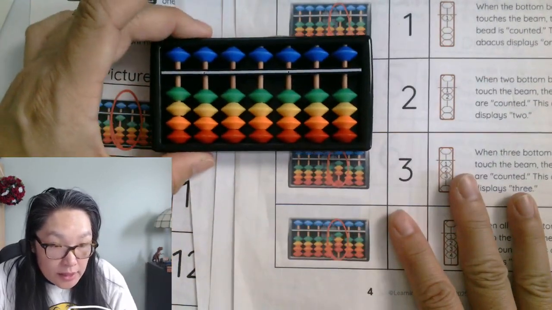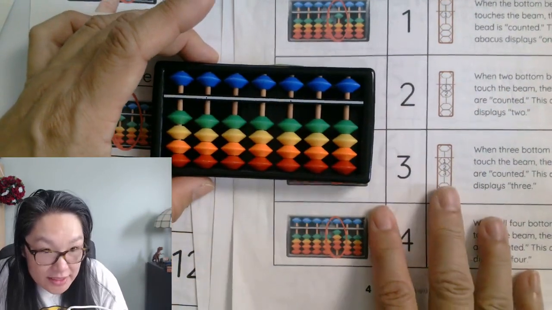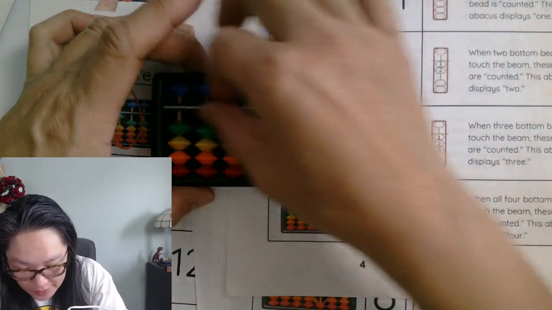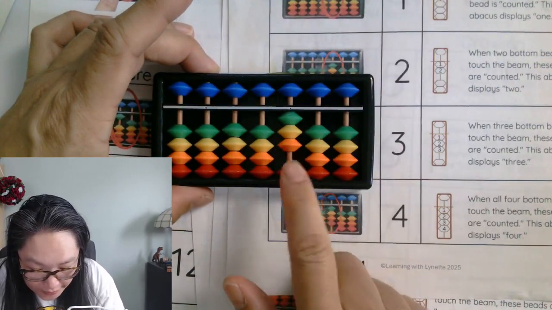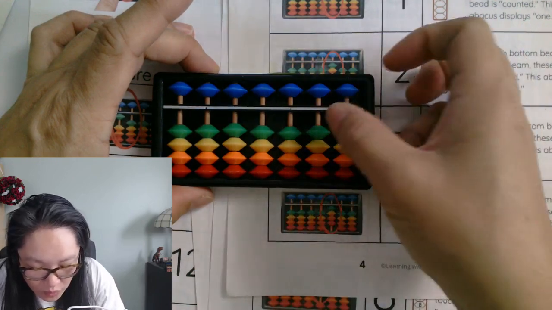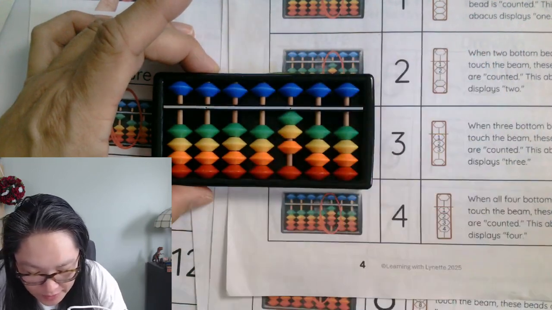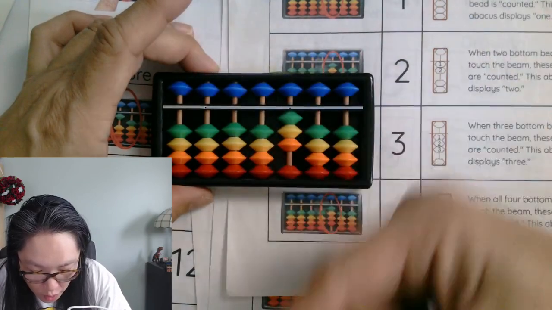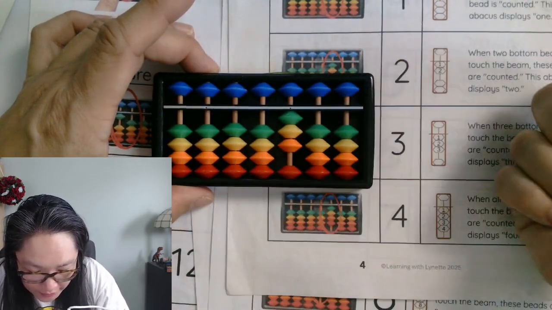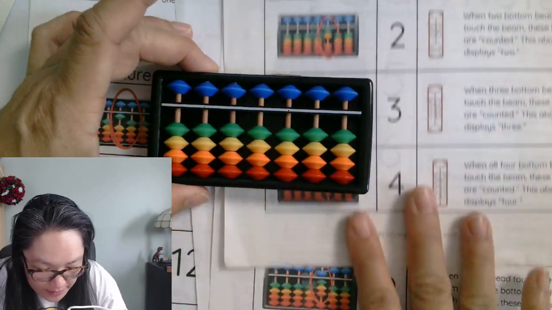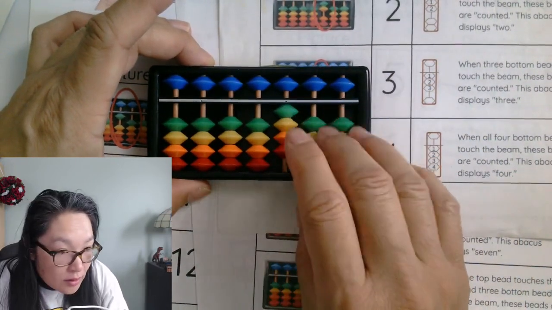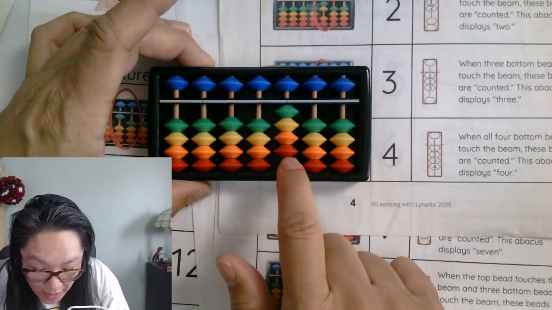So Kaylee, we're going to continue to count on the abacus. So we have 3. We know that this is 3. We don't want to do 1, 2, 3. The reason why is because we want to kind of do all at the same time. So we do 3 like that. And then if I clear the abacus, this is 4.